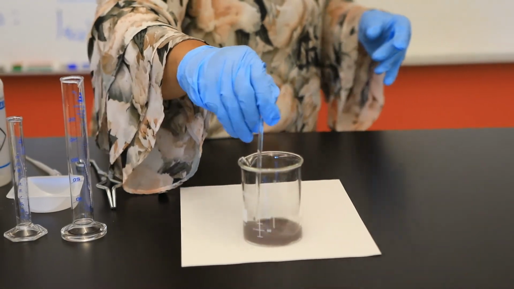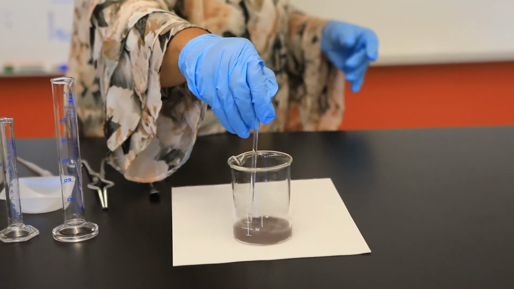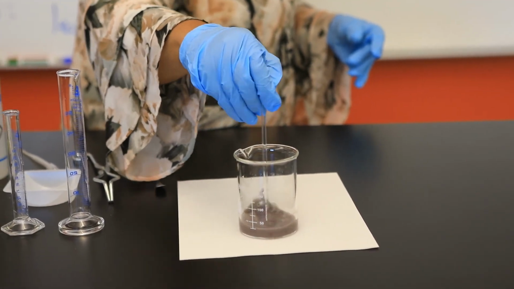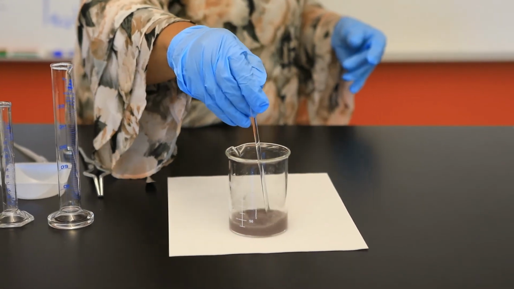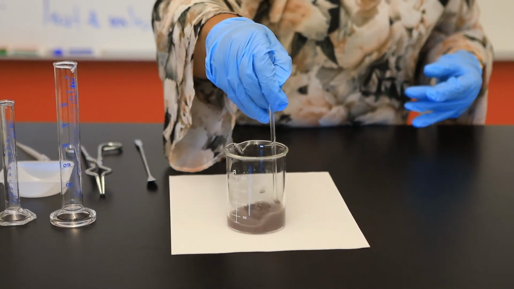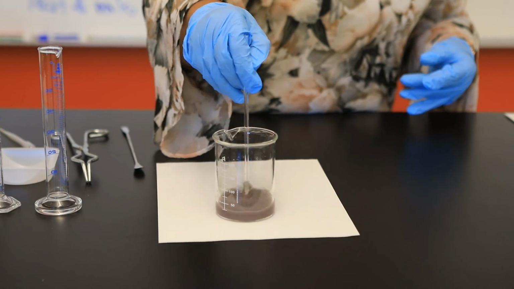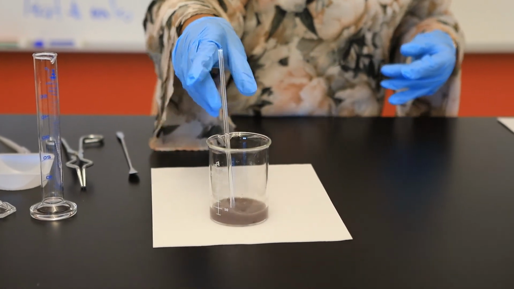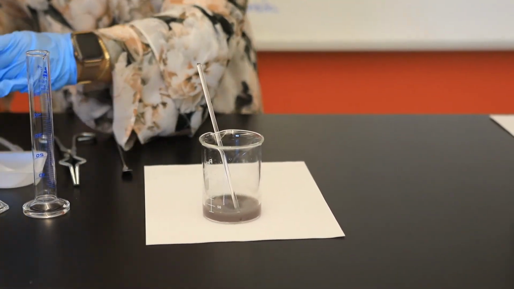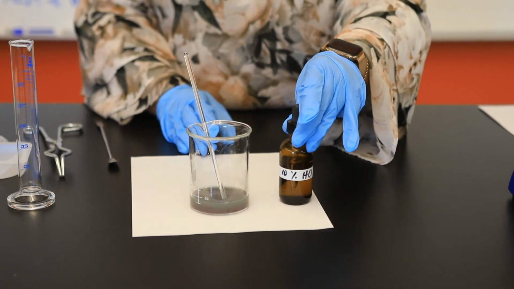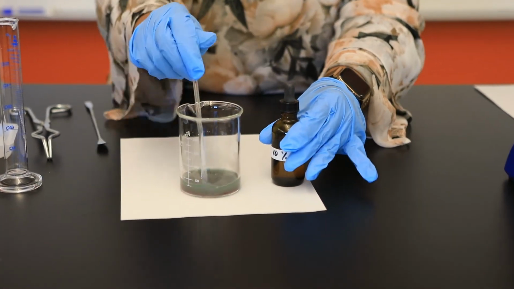So then I think that the solution no longer appears blue in color. I'm going to go ahead and add a few drops of HCl just to confirm that this reaction is complete. And so we're using a 10% solution of HCl.